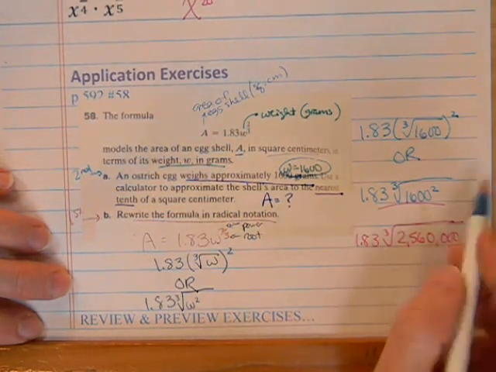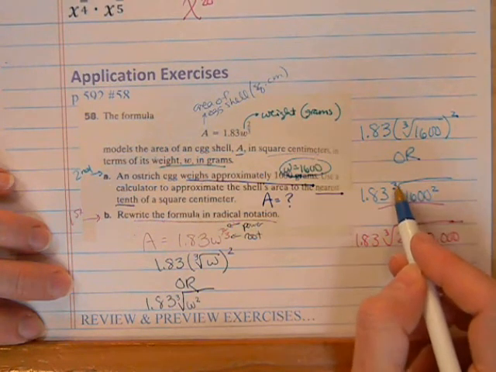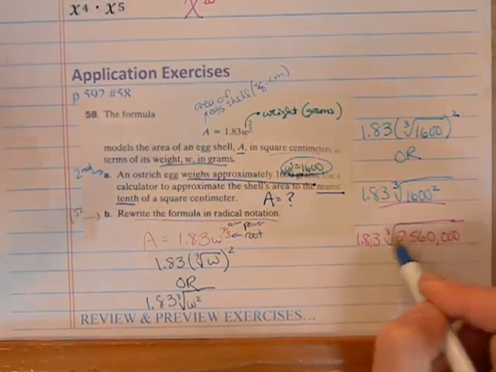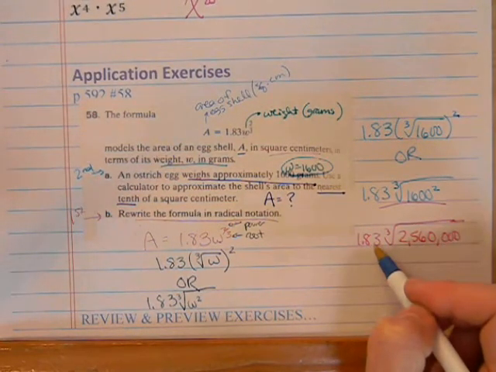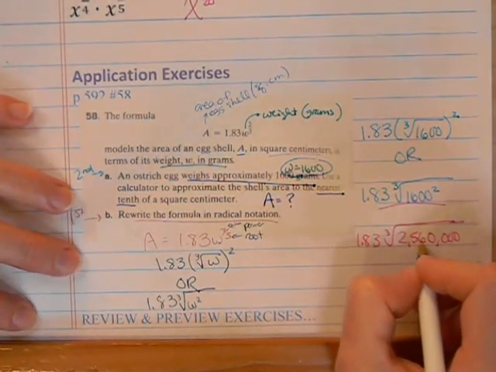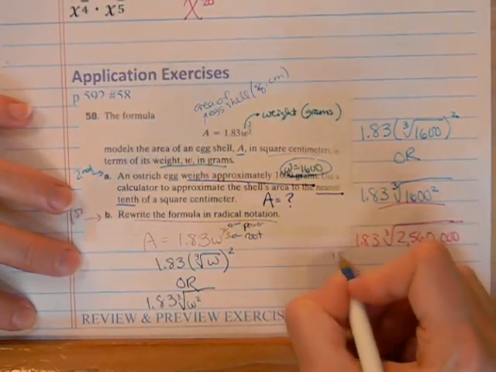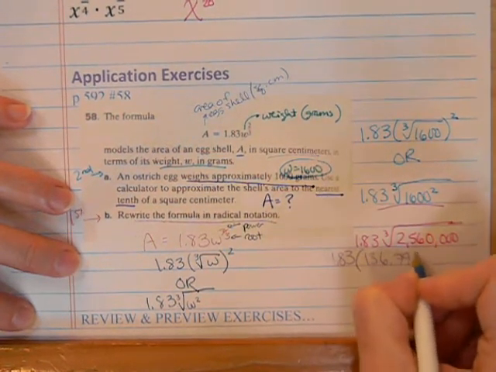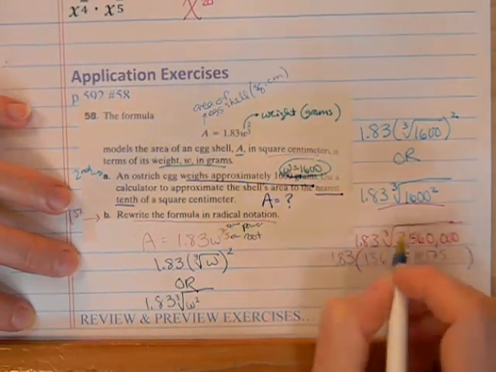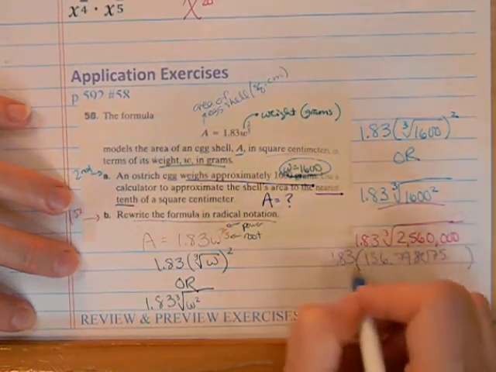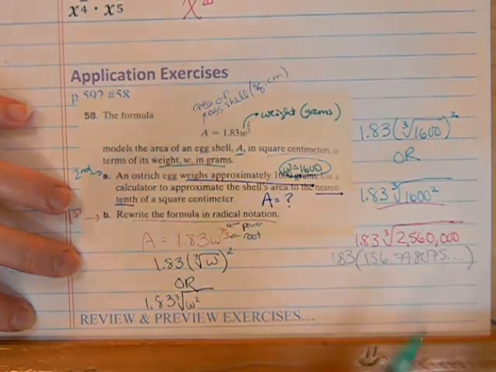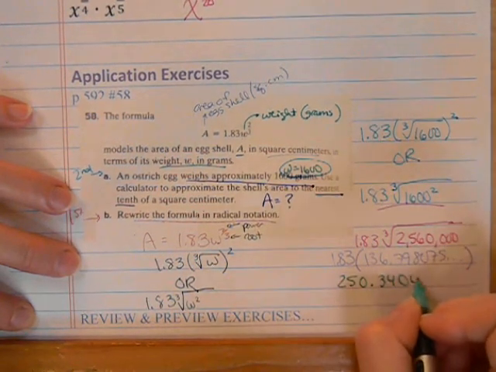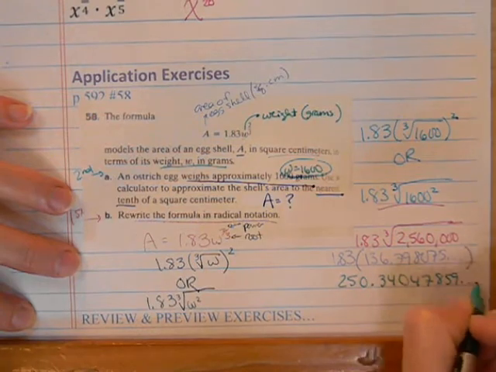So then the cube root, and again, the reason I'm doing the powers first, I did an exponent and then a cube root. All those are in the exponent family. Powers and roots are all in that family, and that comes before multiplication in the order of operations. So the cube root of 2,560,000 is a big old number, so I've still got my 1.83 times it's 136.7980, so it just goes on and on and on forever. So I'm going to take that number, whatever shows up on screen, multiply it by the 1.83, and then I get 250.340478. It just goes on and on forever again.